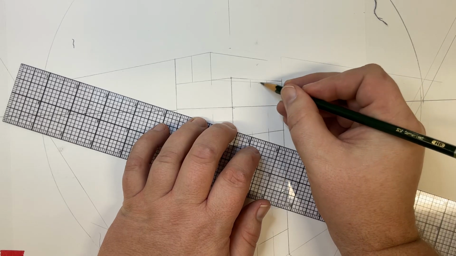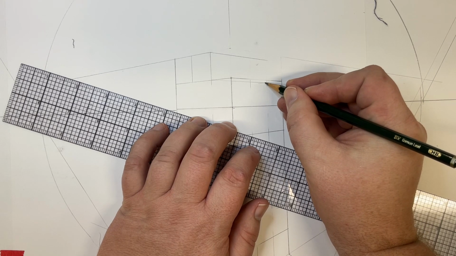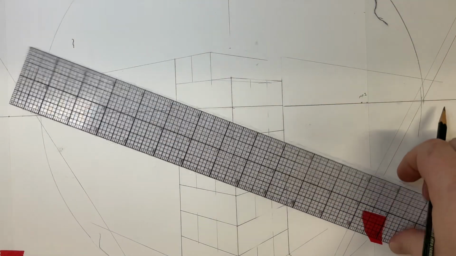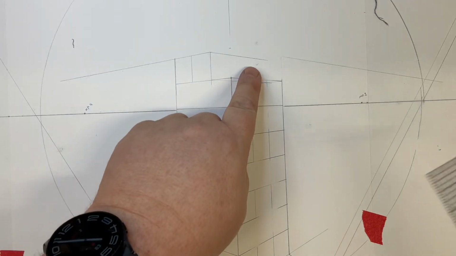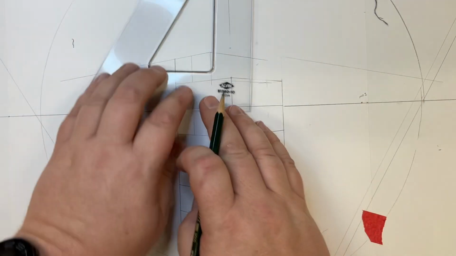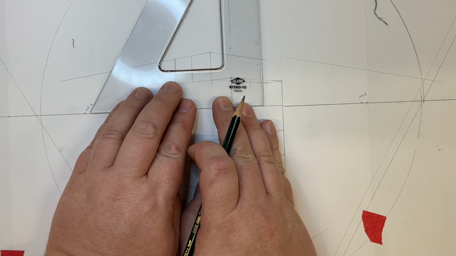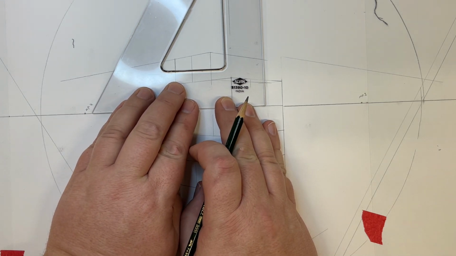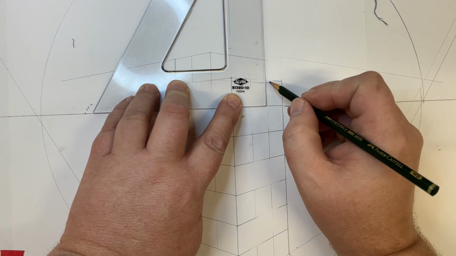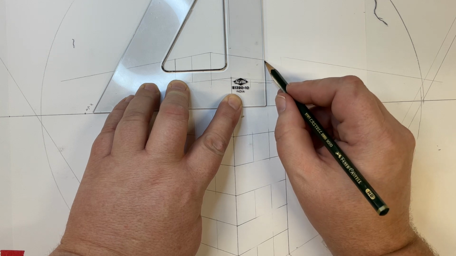But where this line and this line intersect, which is right about there, is where that's going to go. And the lines either have to go to vanishing points or vertical. This is a vertical line. So I'm going to put a vertical line right on that dot I created. And draw that up.